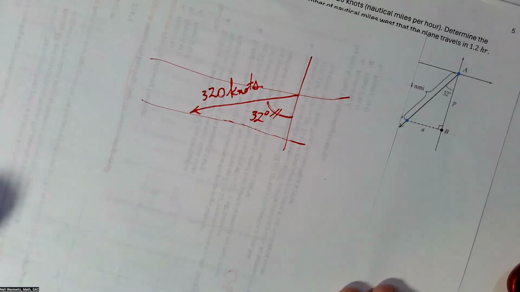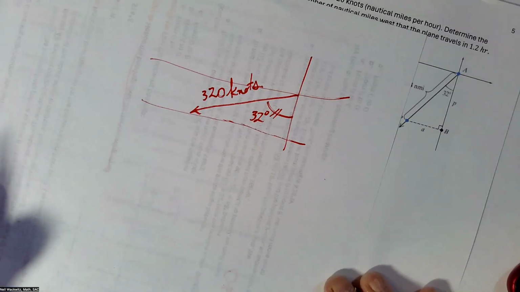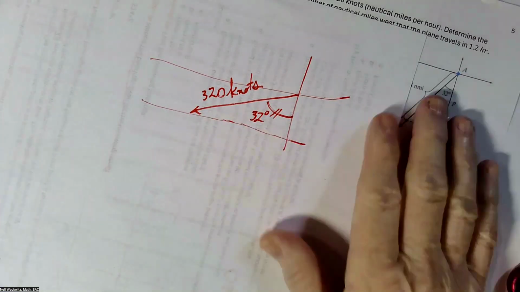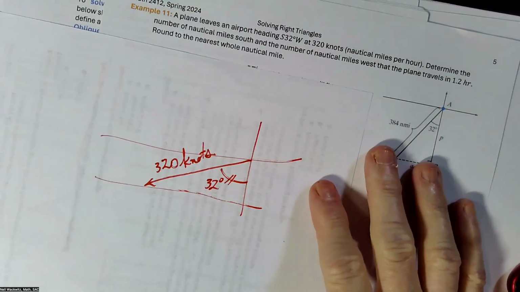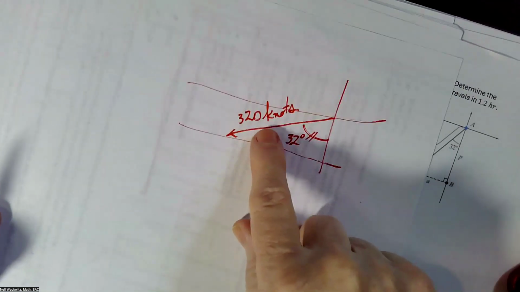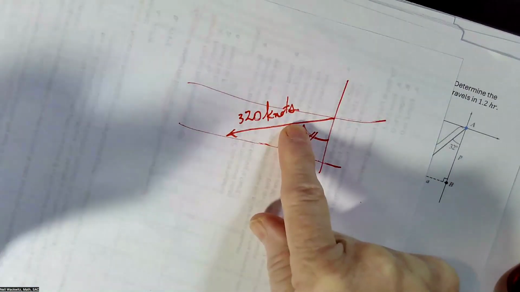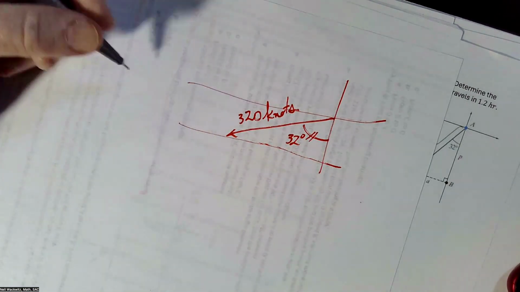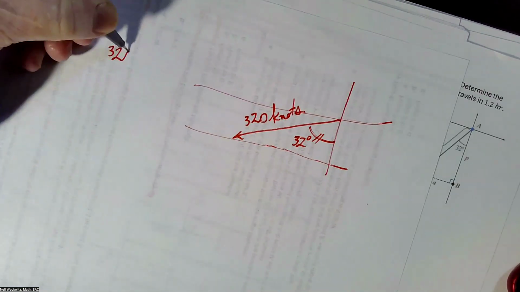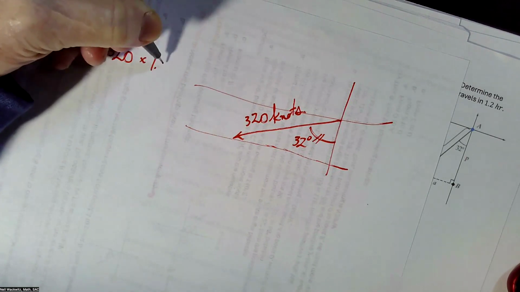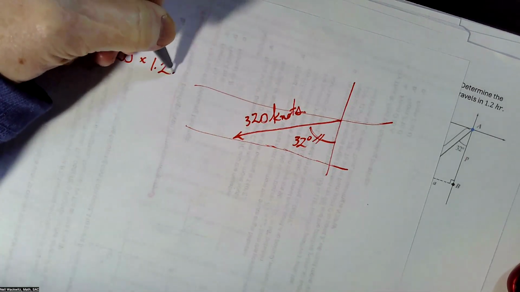And it's such a common question. Oh, we have to find first how far they go in 1.2 hours. So since knots is nautical miles per hour, we don't have to change units. We're just going to go 320 times 1.2 hours.